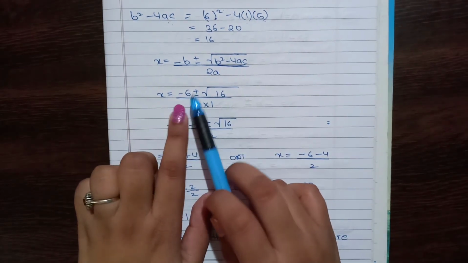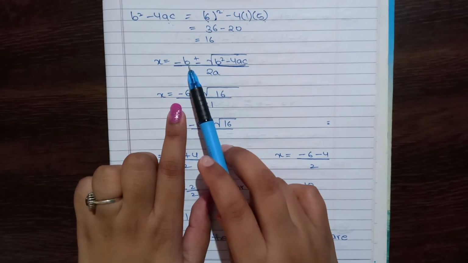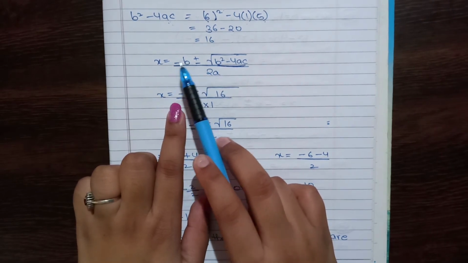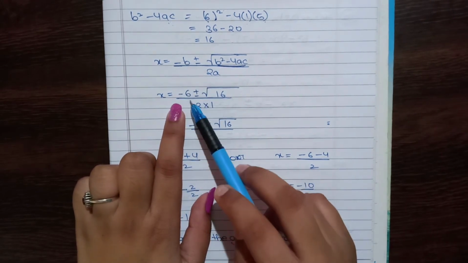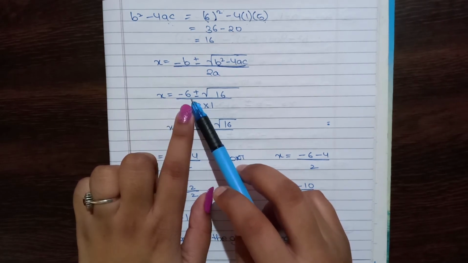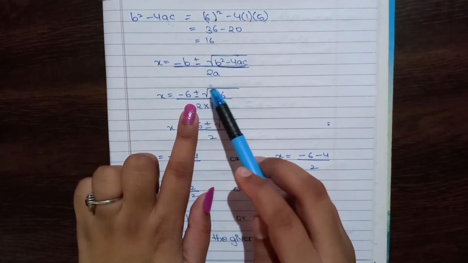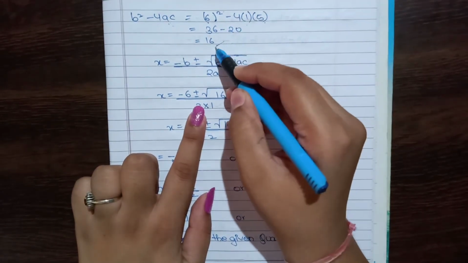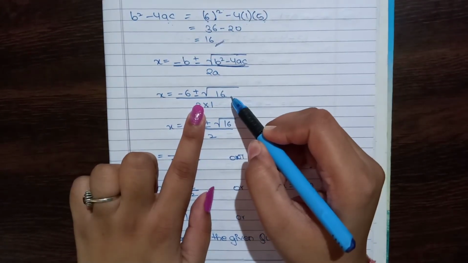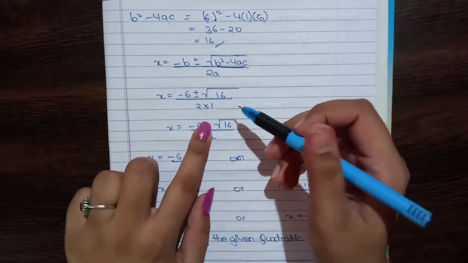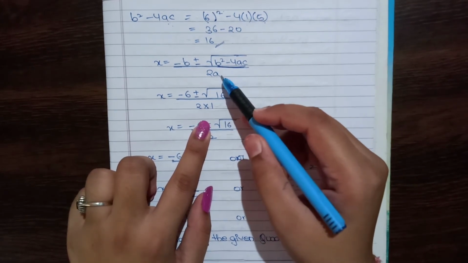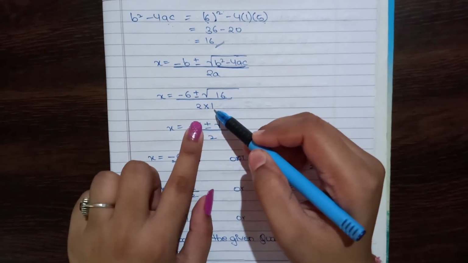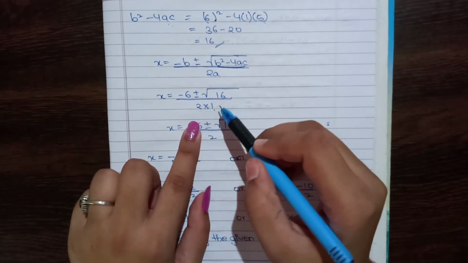So x is equal to minus 6. Why? Because here the b value contains a minus sign, so the minus sign will carry over, and the value of b is 6, plus or minus the square root of b square minus 4ac, which we have already found. So we simply put b square minus 4ac as 16 over here, upon 2 times a, and the value of a is 1. We know all the values, so we have put them in.